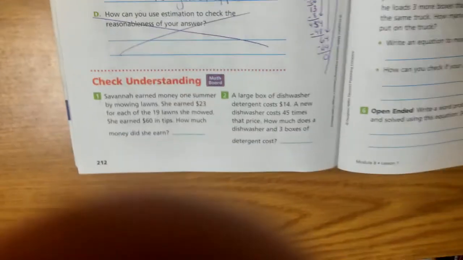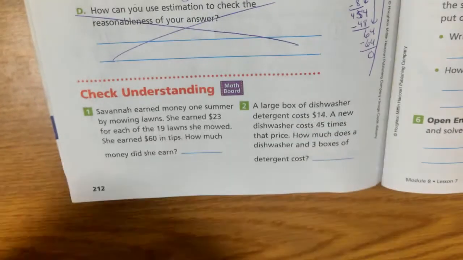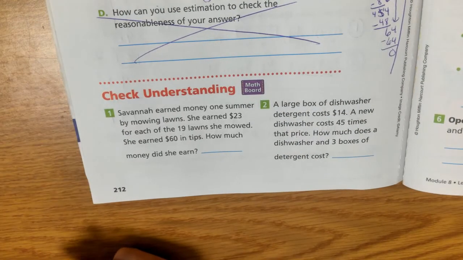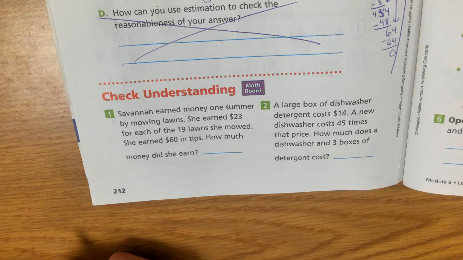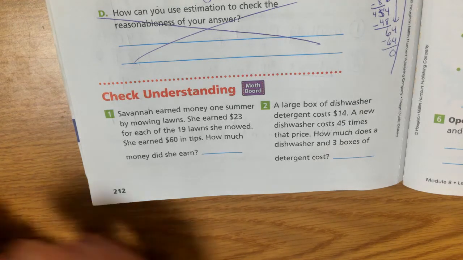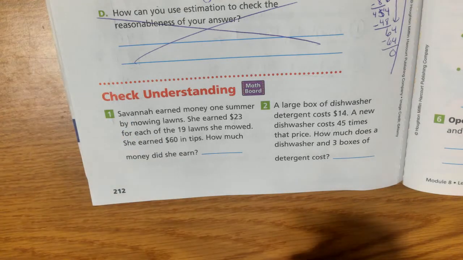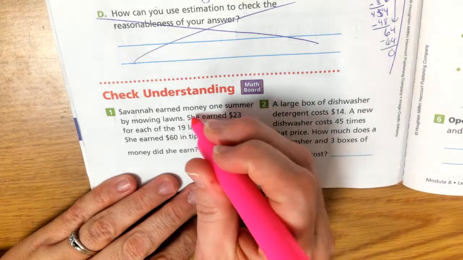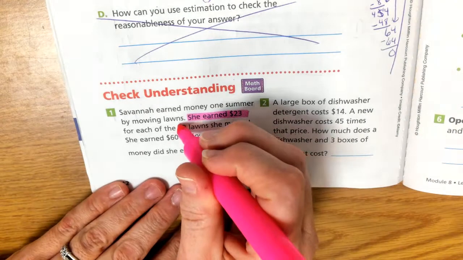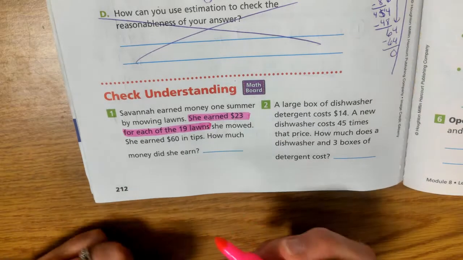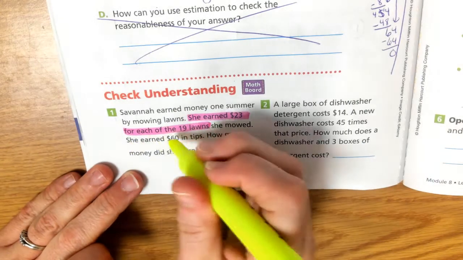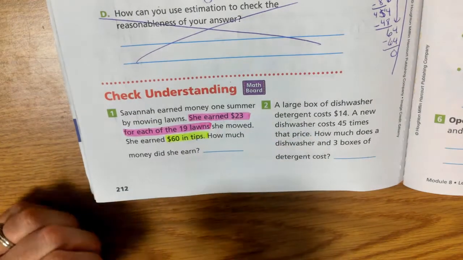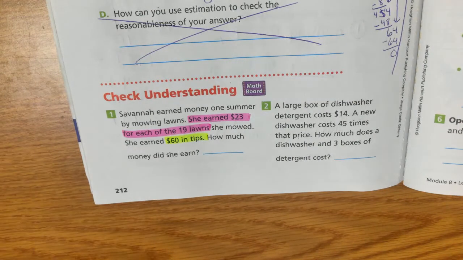All right, so now we're going to check for understanding. Okay, so Savannah earned money one summer by mowing lawns. She earned $23 for each of the 19 lawns she mowed. She earned $60 in tips. How much money did she earn? All right, so for every lawn she mowed, she earned $23. Right? So those two things go together. And then she earned $60 in tips. So that's like the extra. So what do you think our steps are for this one?